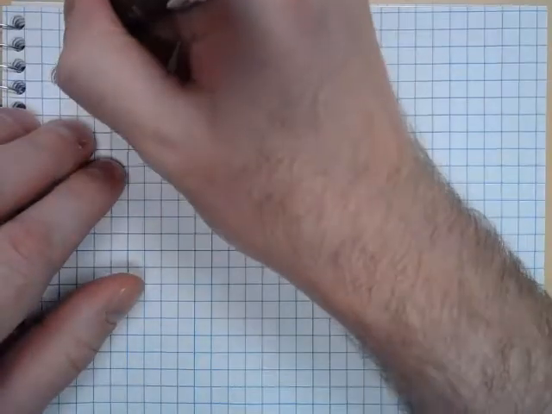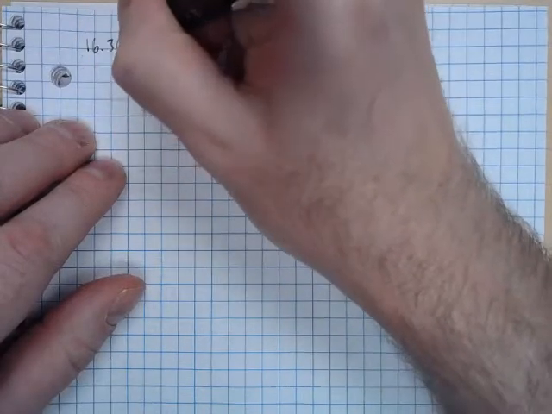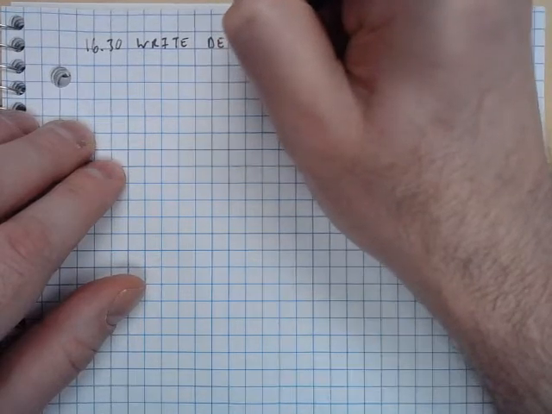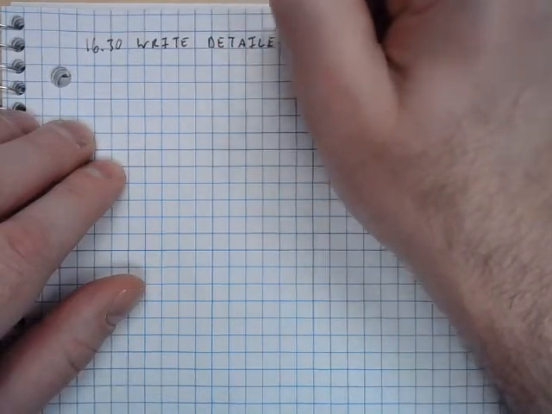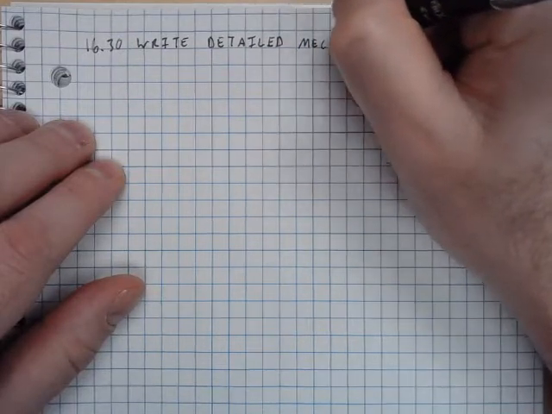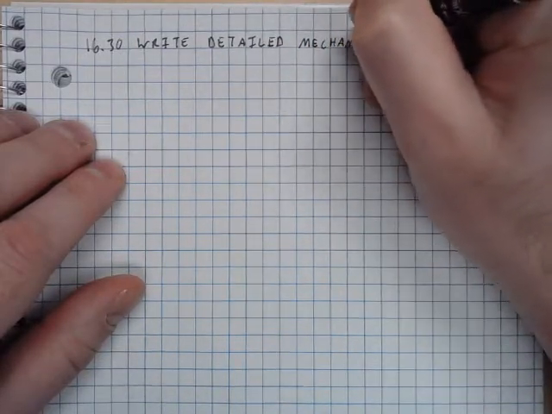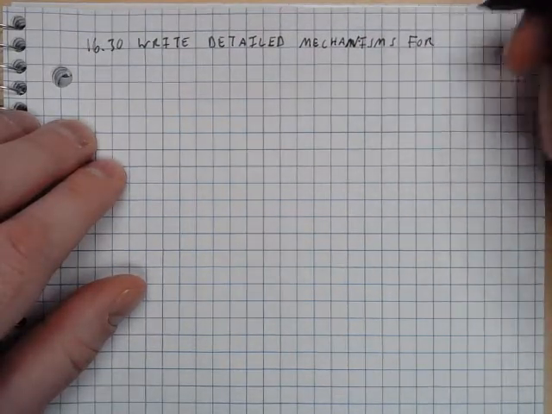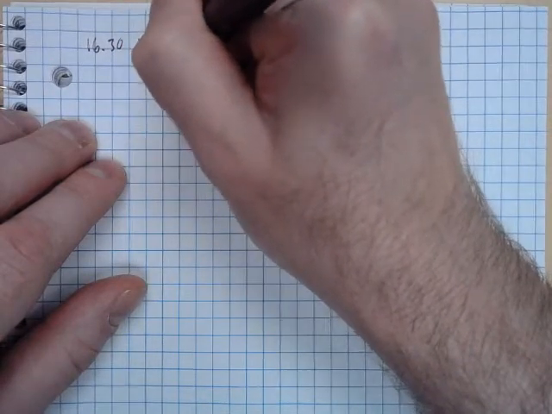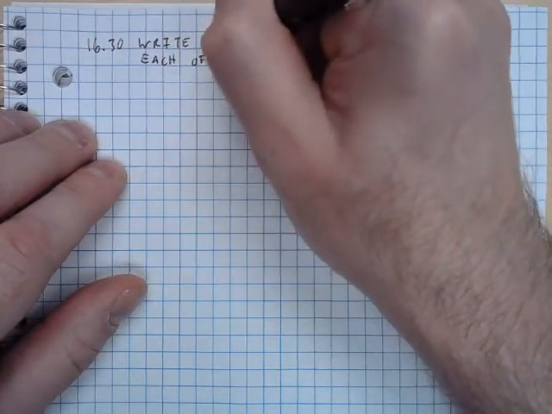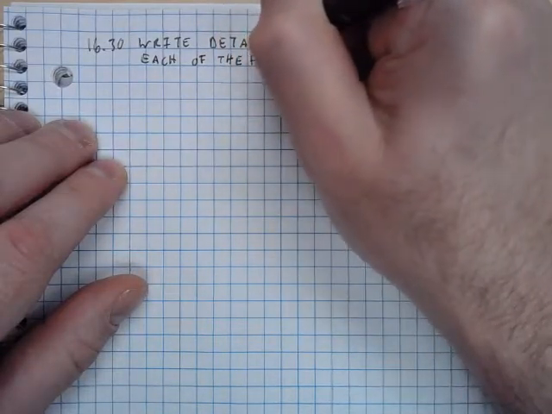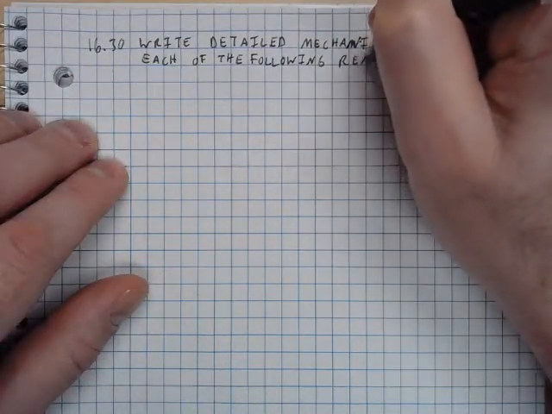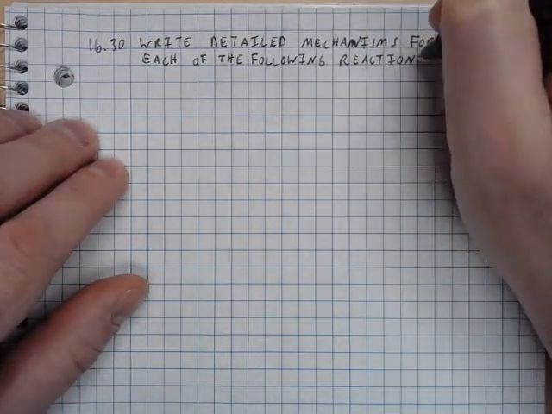Okay, so this is problem 1630. Write detailed mechanisms for each of the following reactions.